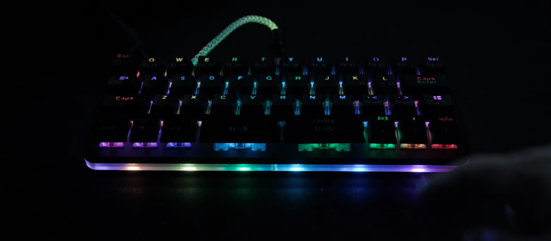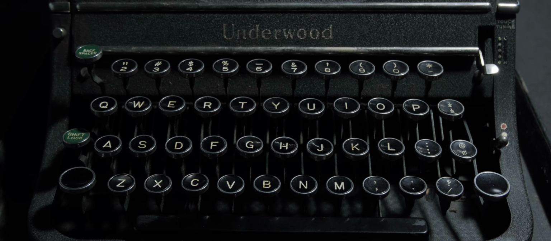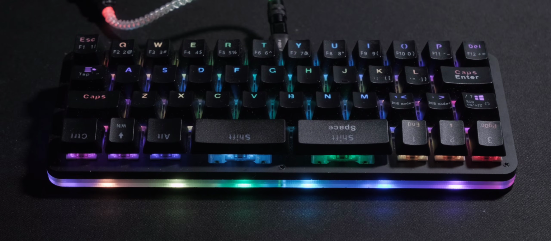When you think of a keyboard, you probably imagine something like this. This design has been around for more than a century, and yet we remain on it. But should we?